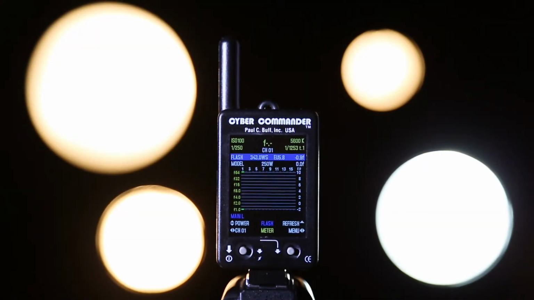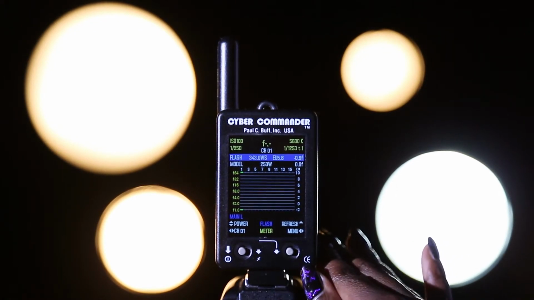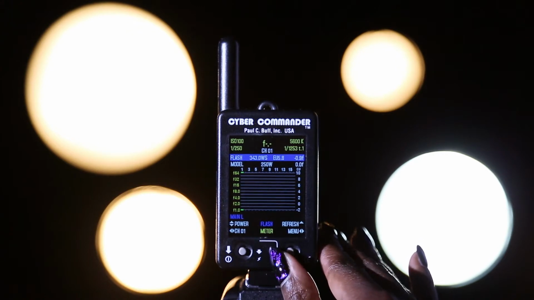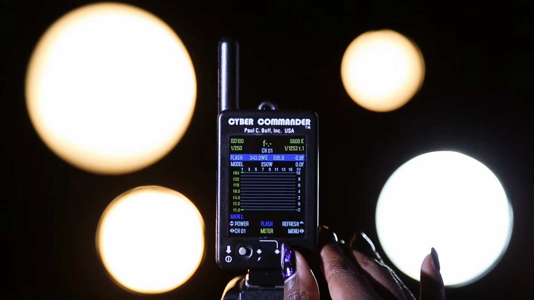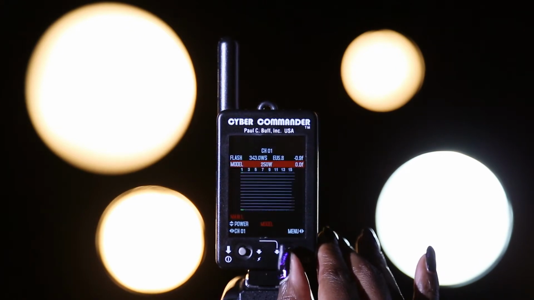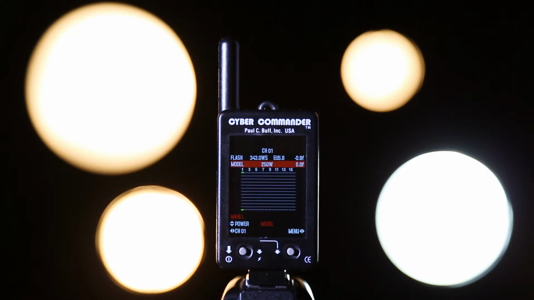So starting off, let's get familiar with the Cyber Commander's three screens. The Commander's got three screens that we can toggle between using our right joystick. The first screen is the flash screen, which is where I can remotely trigger my lights, I can remotely adjust the output of the lights, and then of course I can meter the lights. Using the right joystick, I can toggle to the model screen, which is where I'm able to remotely adjust the output of the modeling lamp of the unit, independent of the flash output.